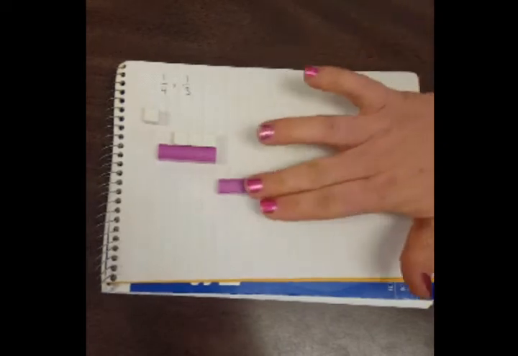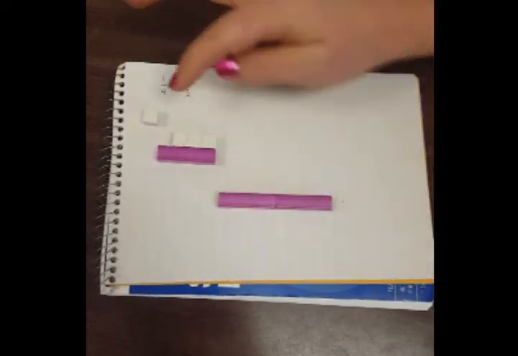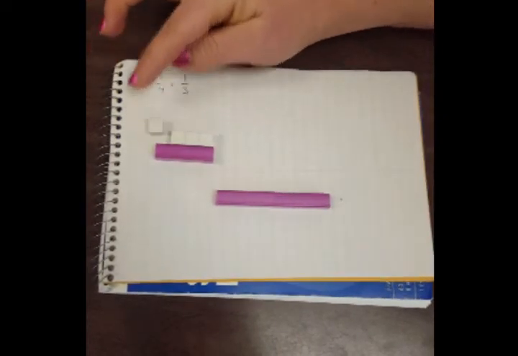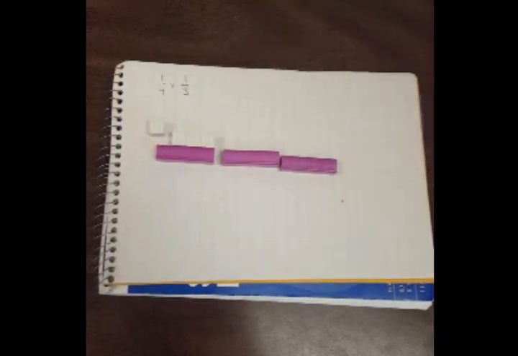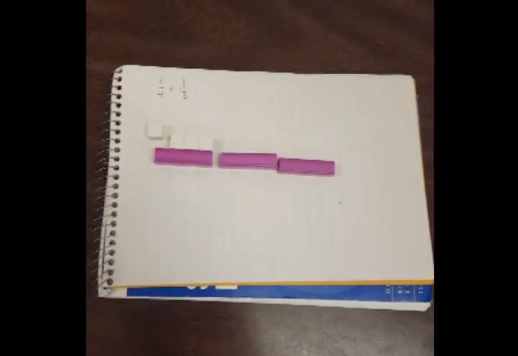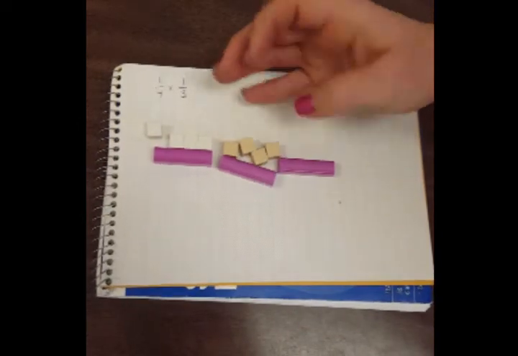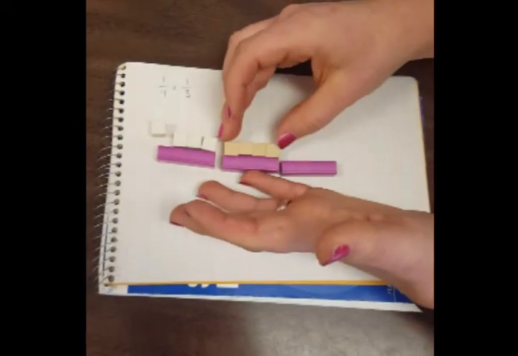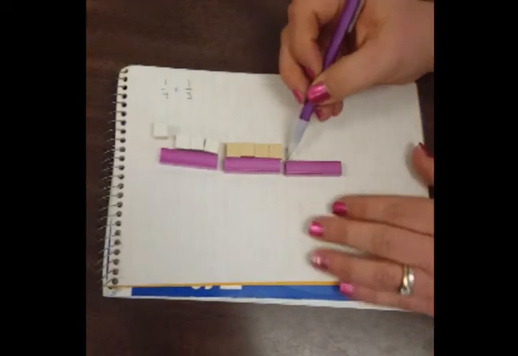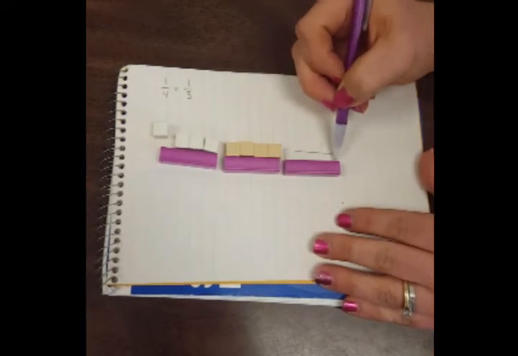Again, if this is her whole day, I need to find out what is 1/4 of 1/3. So she would have to subdivide each of these pieces into 4. And some of your students might start to generalize that if this is divided into 4, this section is also going to be divided into 4 pieces.